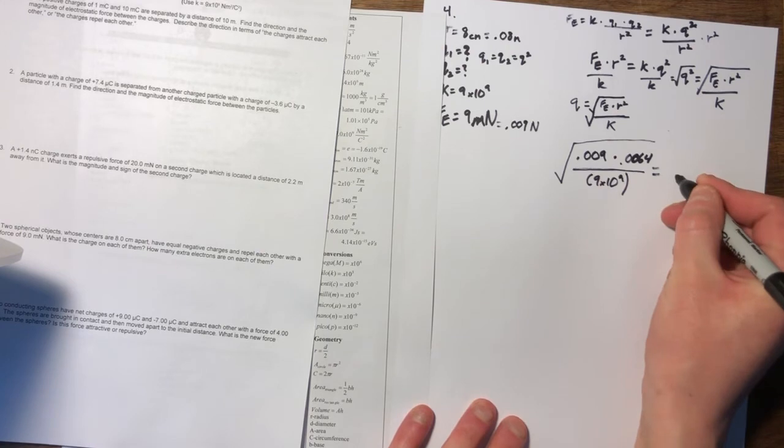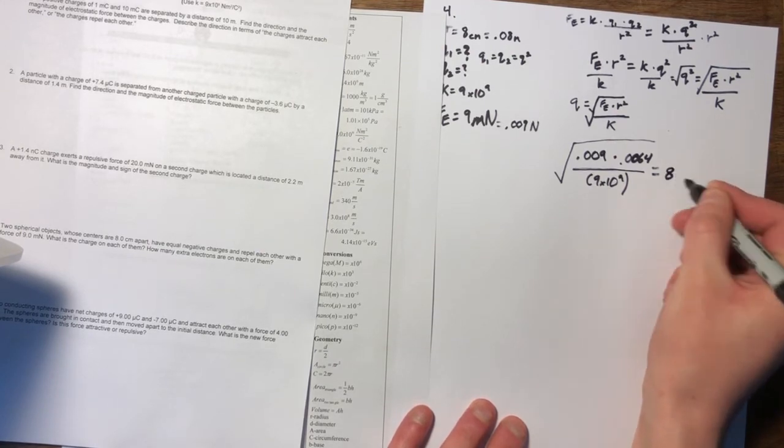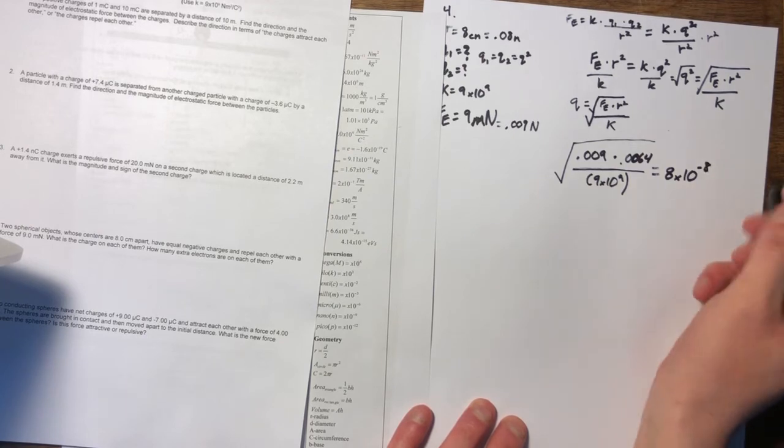So if you type that in, let's see. So if you do this, you should get 8 times 10 to the negative 8th.